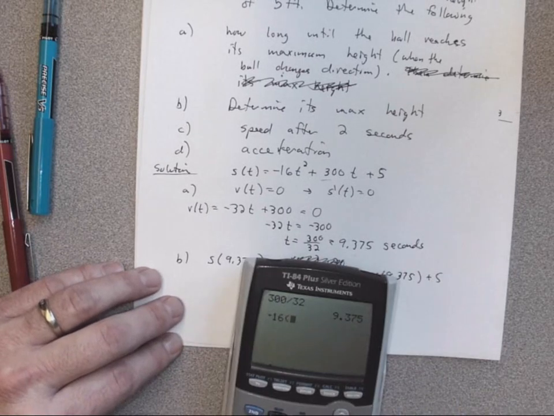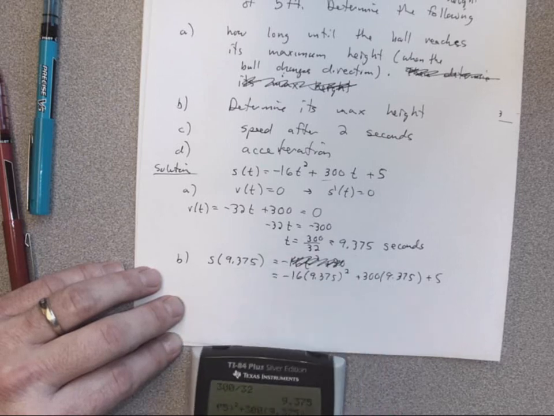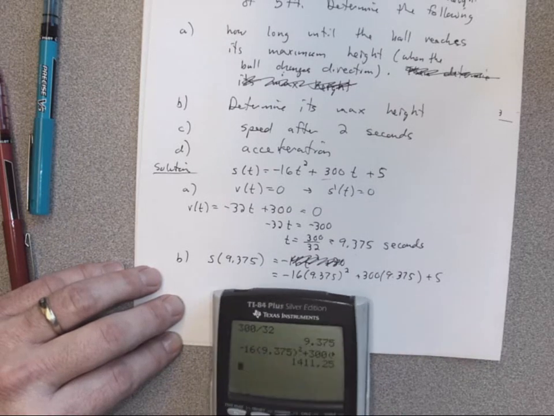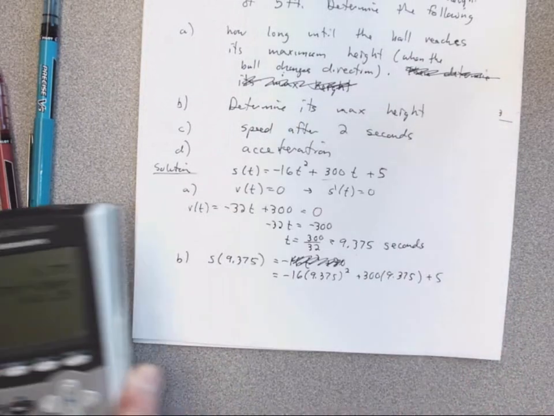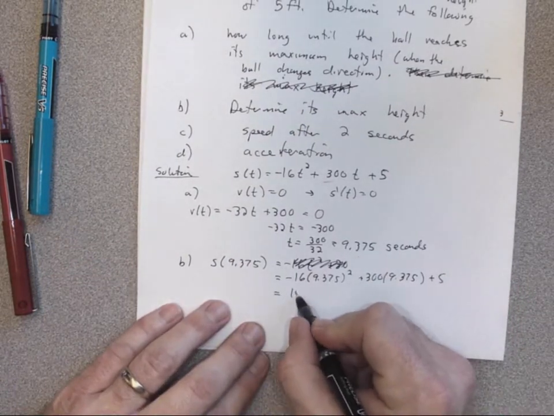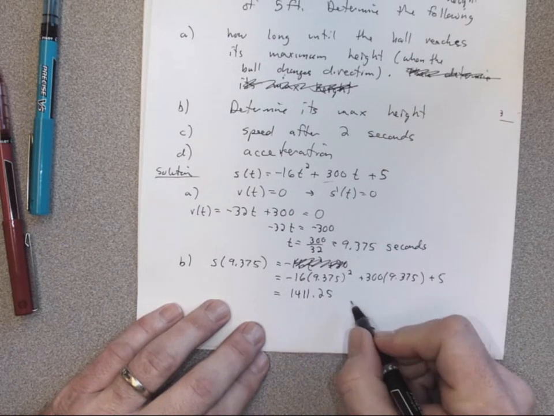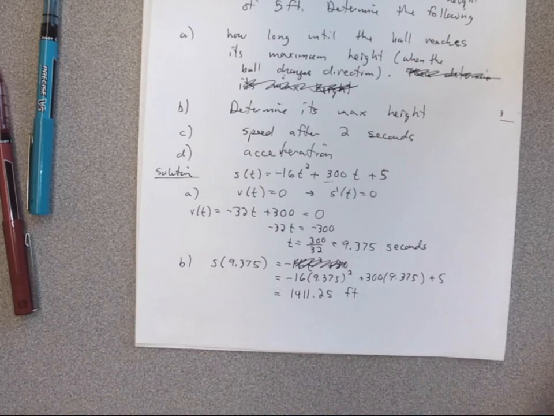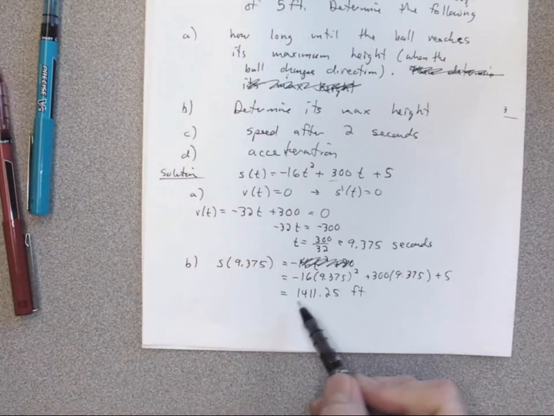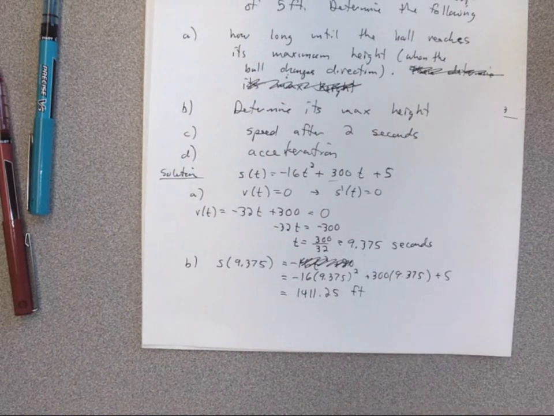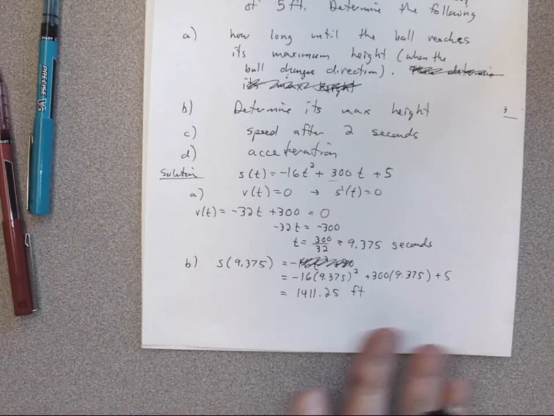Minus 16 times 9.375 squared plus 300 times 9.375 plus 5. So I get about 1,411.25 feet. Now I'm telling you, this is all real. If you do shoot a paintball gun at 300 feet per second, that's its max height. And this is how long it takes to get there. This is all how Earth works. So this was one reason why calculus was created, so we can do this quickly.